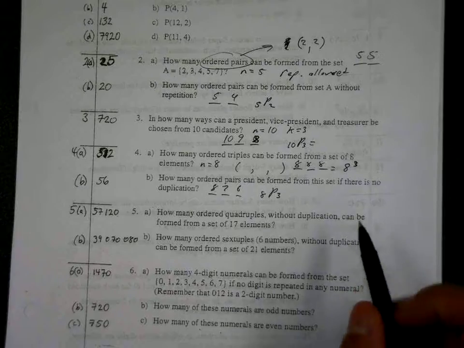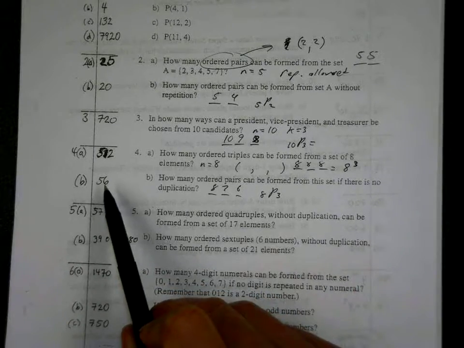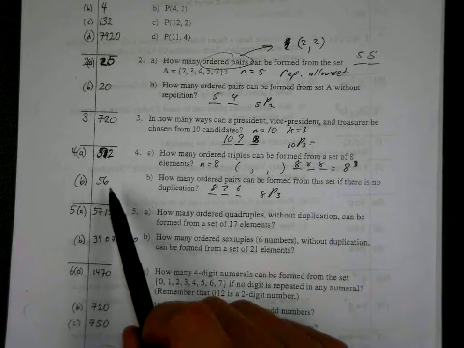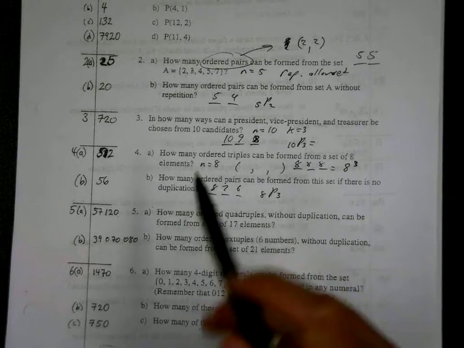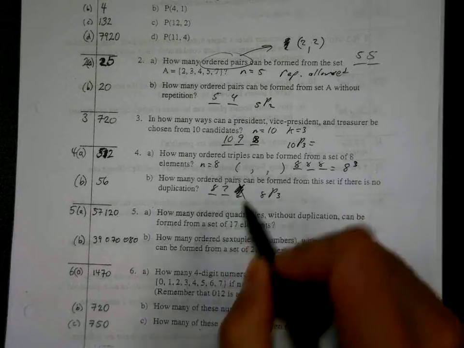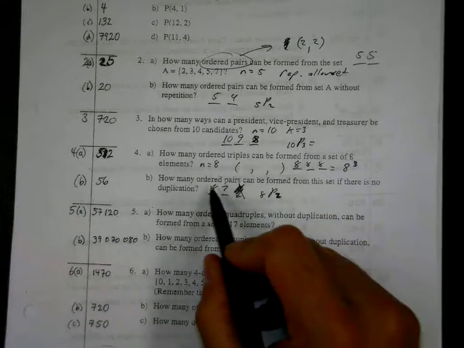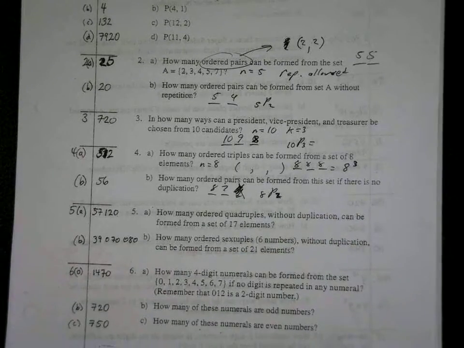Oh, whew. Again, this is why data is difficult and why we get things wrong in data and don't get 100%. I just read the question wrong. I'm going too fast. How many ordered pairs? Not triples this time. So it's just 8P2, it's just 8 times 7, and that's where they got the 56.